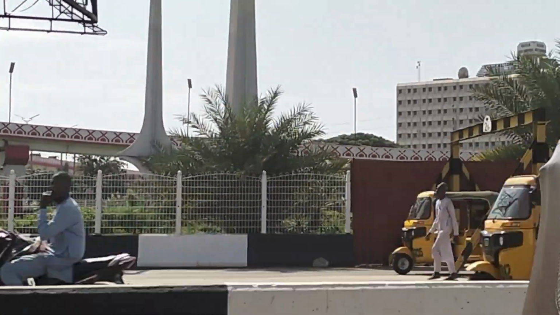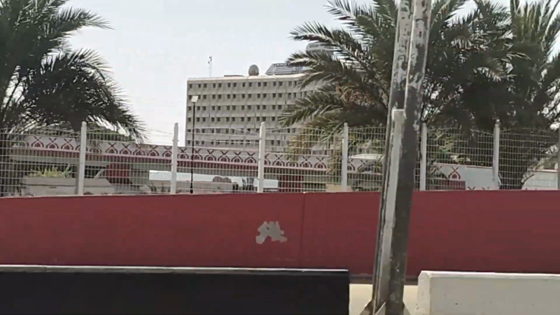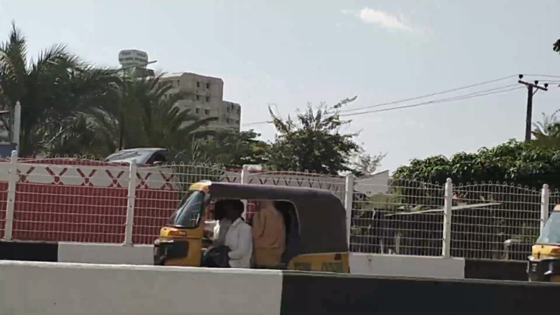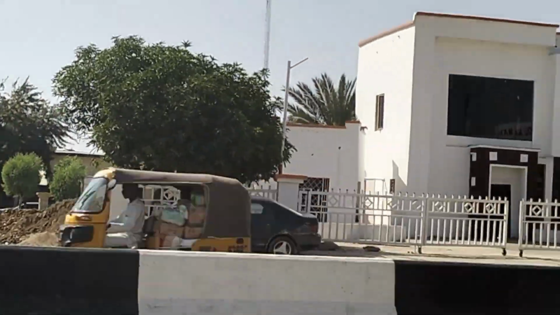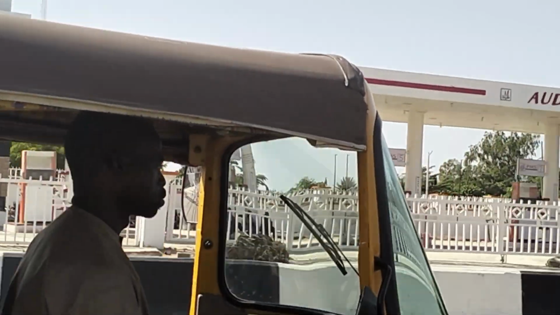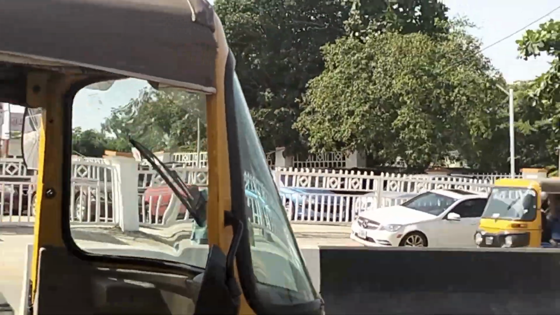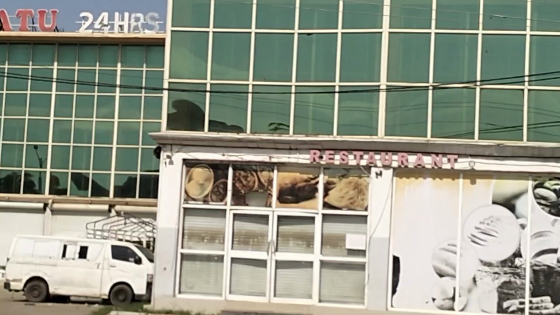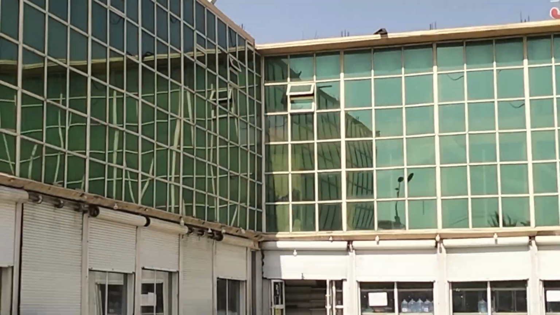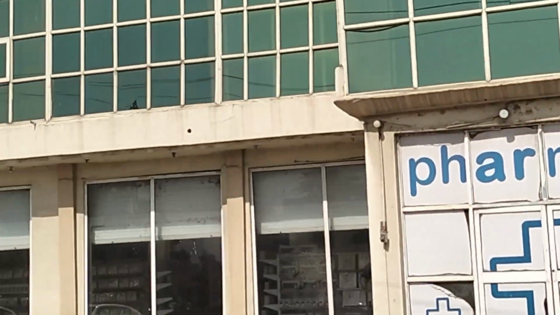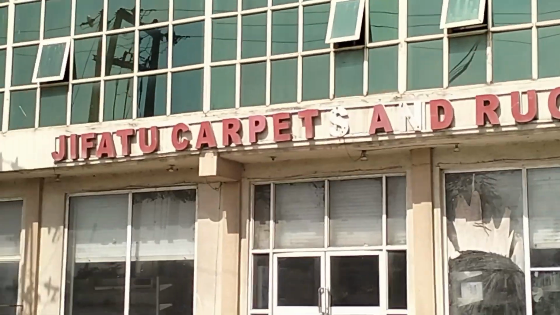Okay, this is, I call it Kano Metropolis because it is, for me, the center of Kano, the very heart of Kano State. Sorry, Kano in Kano State. It's a beautiful place, well designed, very meticulously calculated and structured.